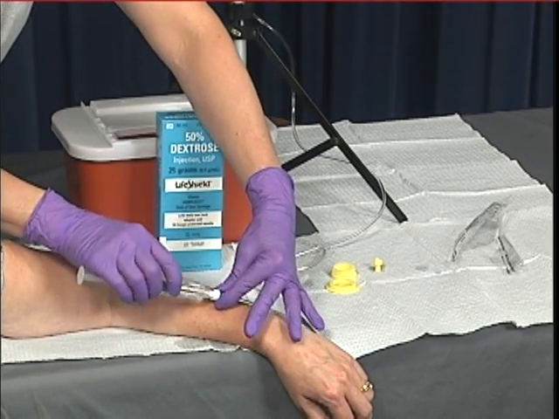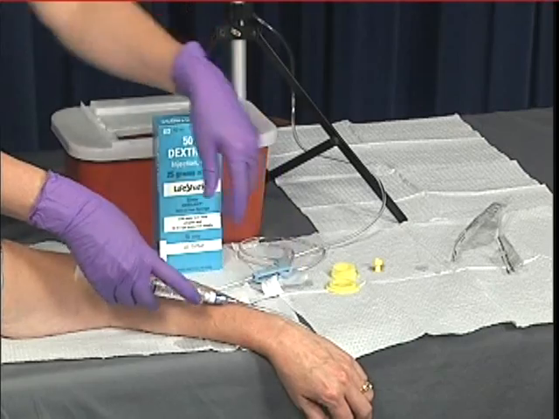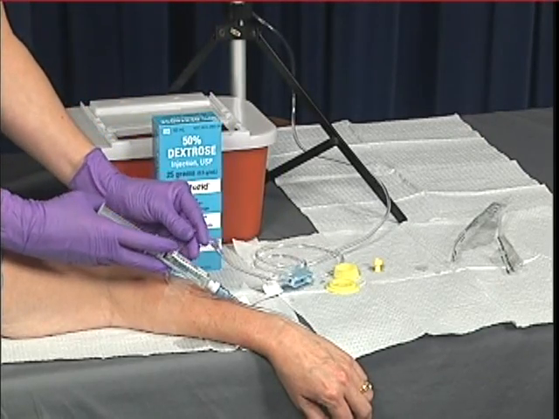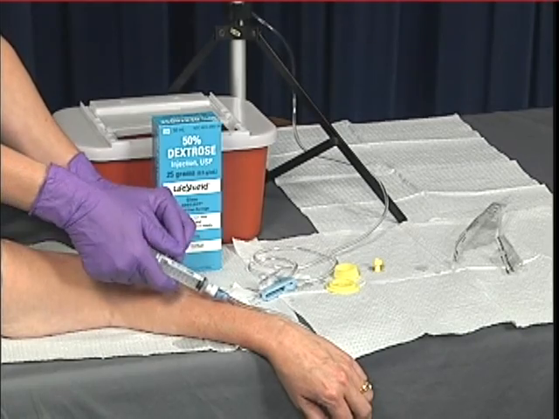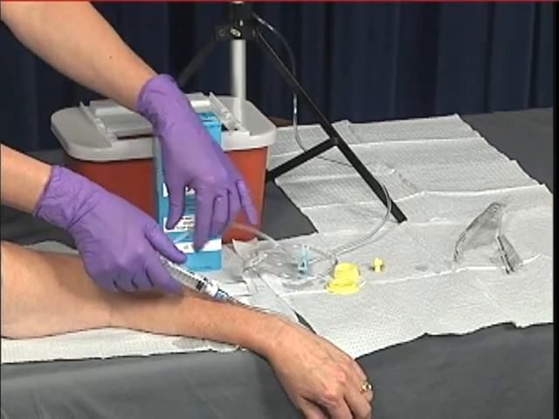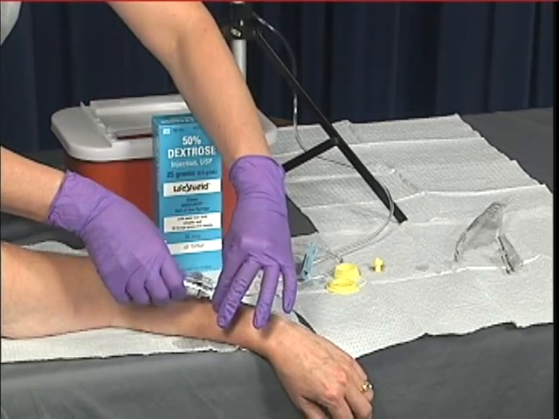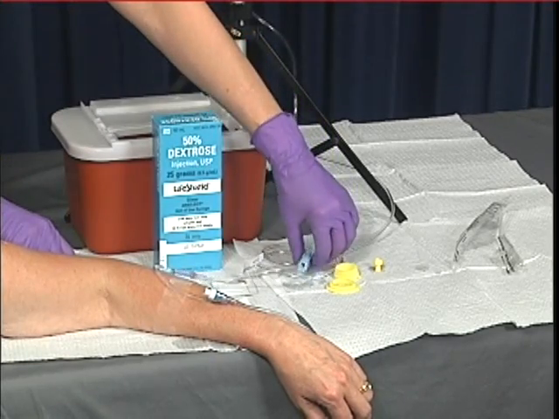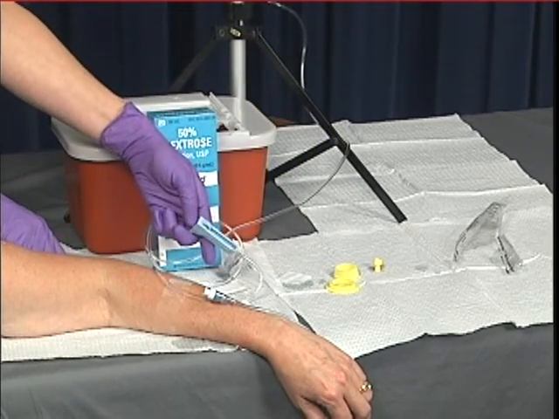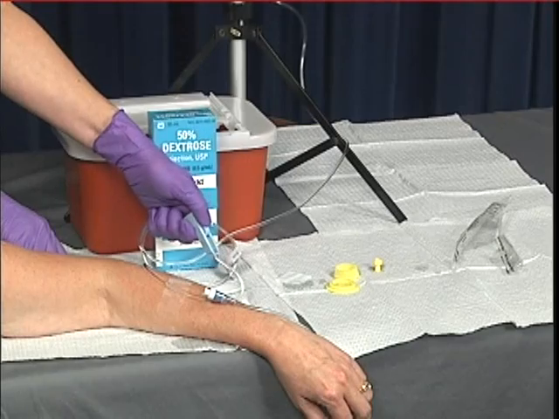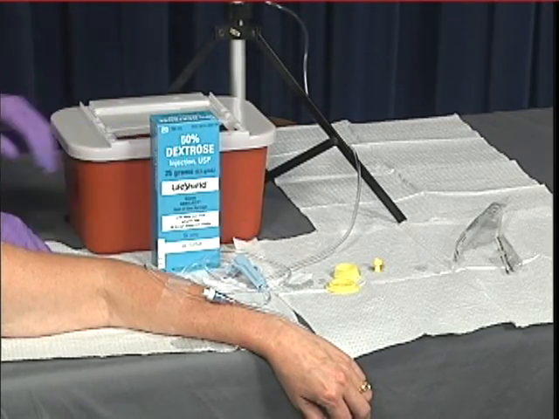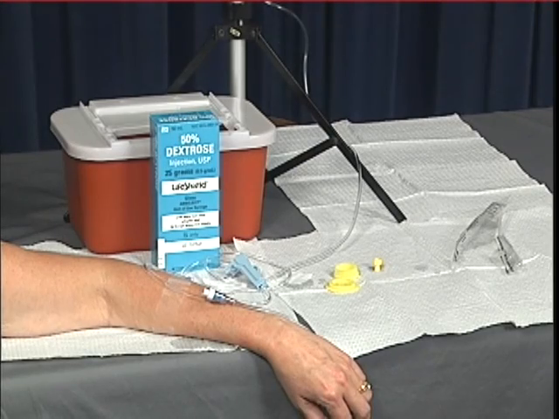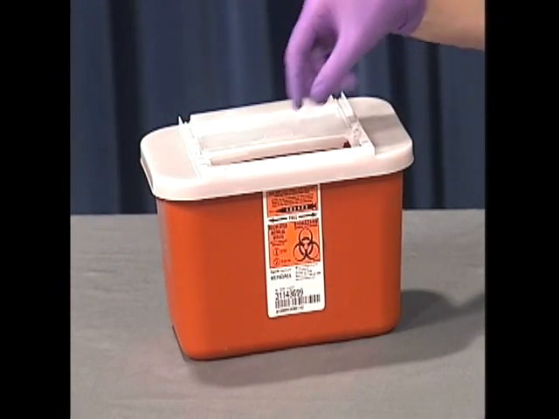Make sure to reset the flow rate appropriate per patient presentation. Properly dispose of the syringe and needle assembly.